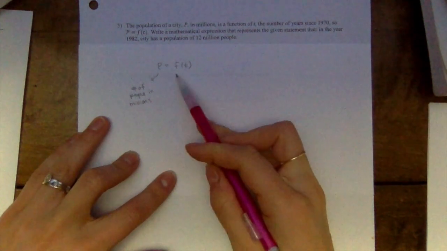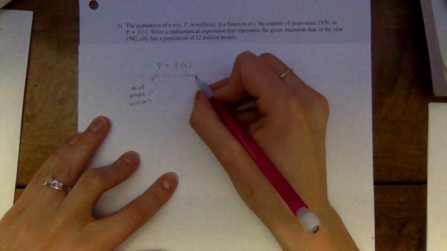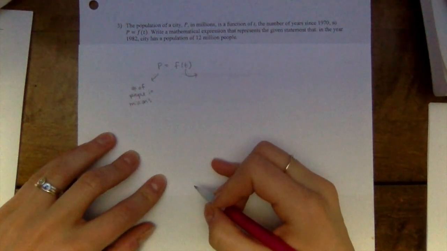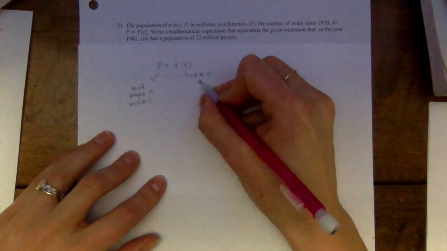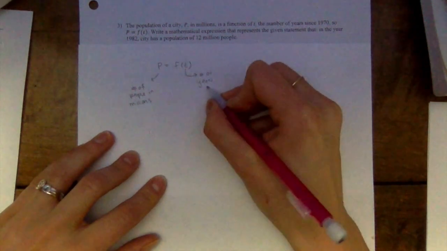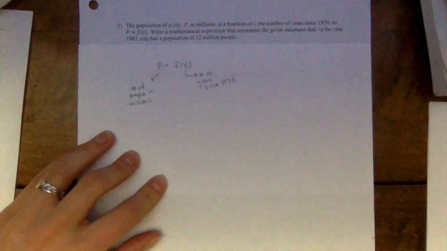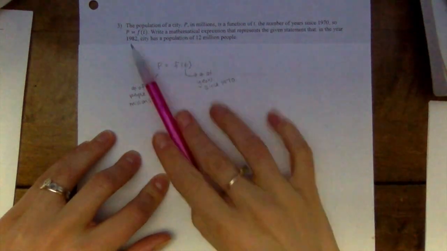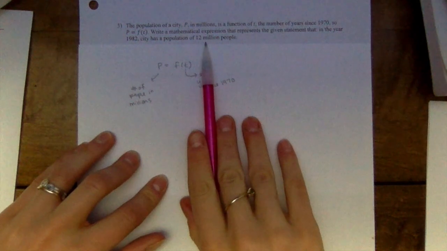And then we have F of T. Well, we know that T represents the number of years since 1970. And we want to somehow deal with the numbers 1982 and 12 million.